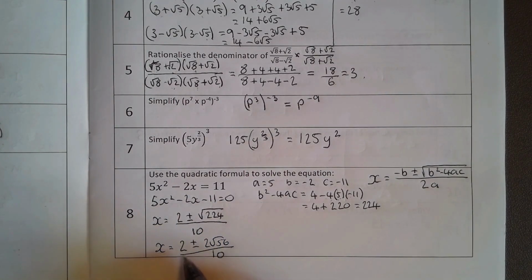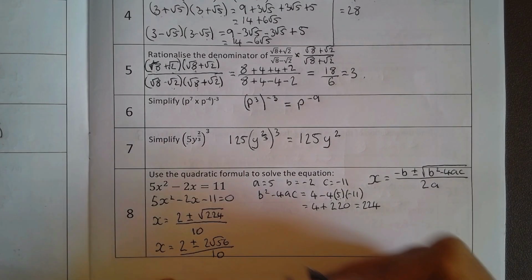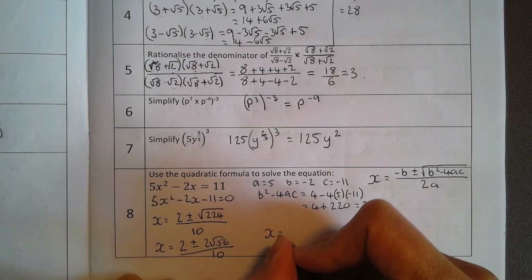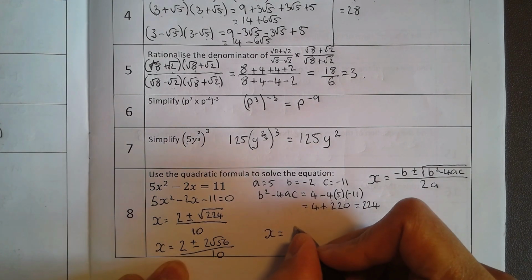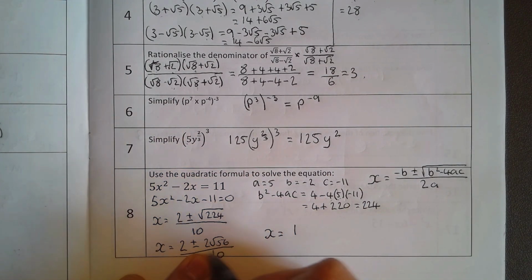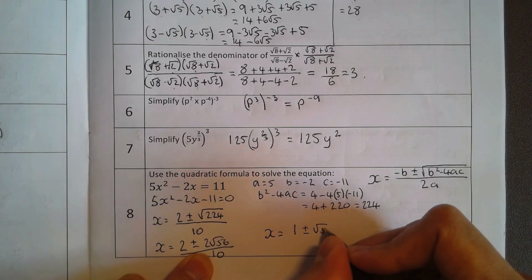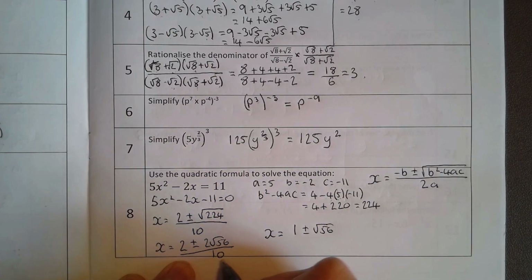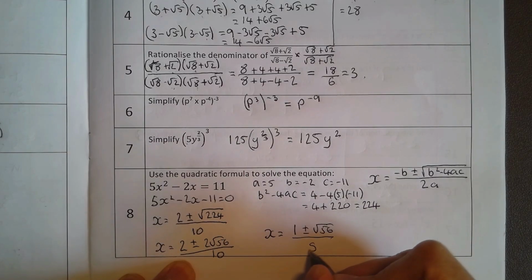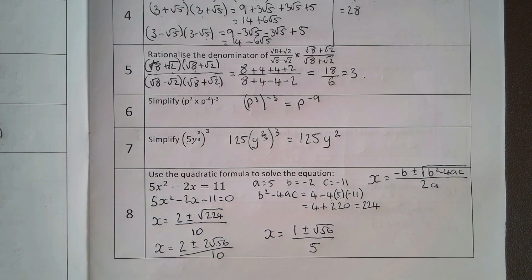And now 2 is a factor of that term, and that term there, so I can divide all of these by 2. So my final answer here is going to be x is equal to, divide that by 2, I get 1, divide that by 2, and I get 1 root 56, or just root 56, and divide that by 2, and I get 5. Okay, and that there is my final answer.